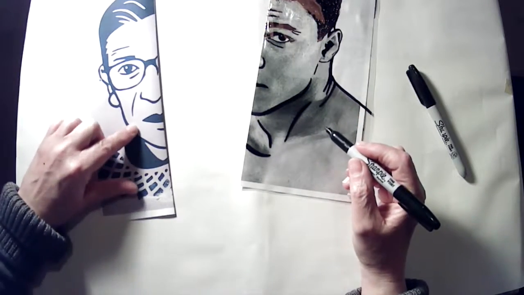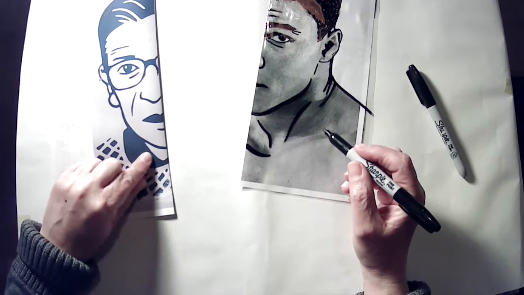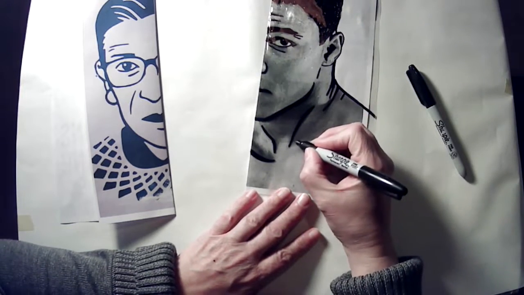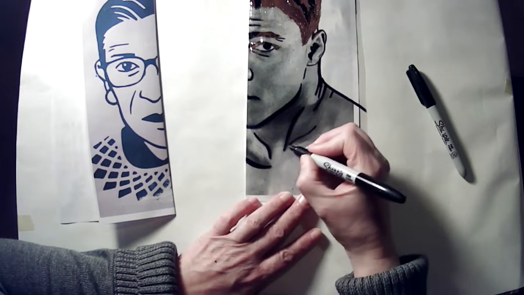Now in this portrait, they showed a lot of shadow, a lot of darkness where her collar was. But I don't want to do this on him because this is his skin. Okay.